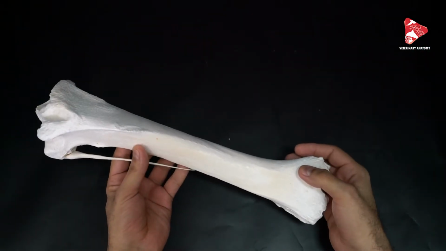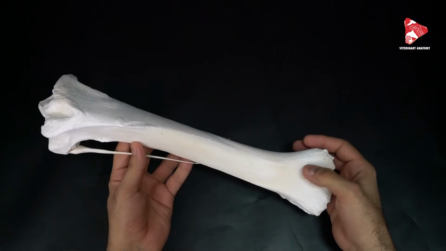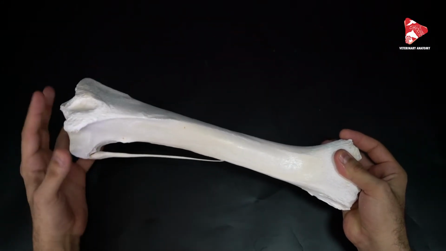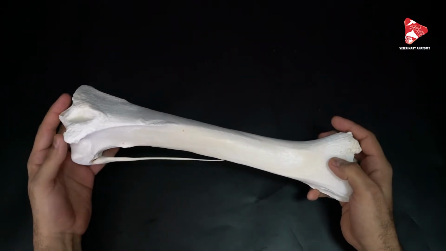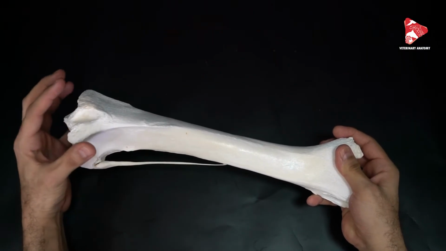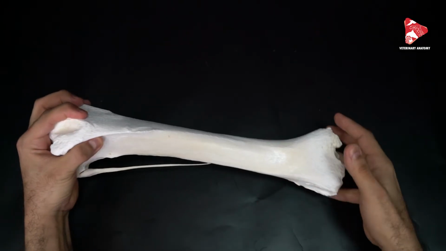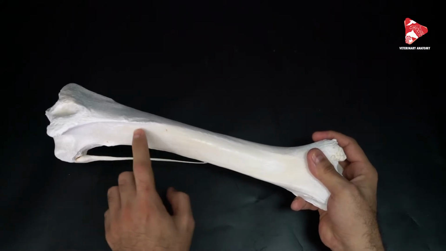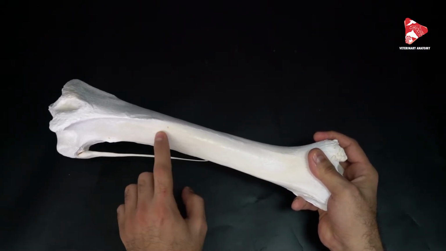Here, as you can see, we have the tibia of the horse. The tibia of the horse is, of course, the tibia and the fibula in this case. The tibia of the horse is a long bone. That means it has, as we learned before, two extremities. Here we have the proximal extremity, here we have the distal extremity, and in the middle we have the shaft or the body.